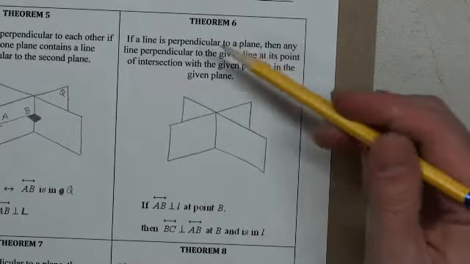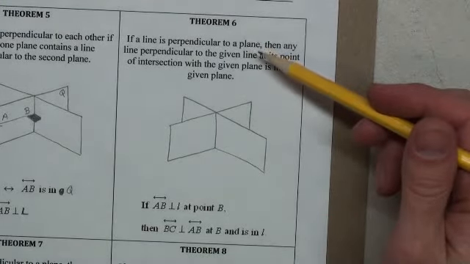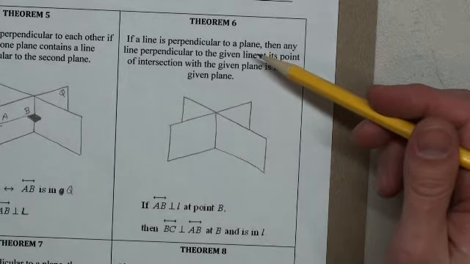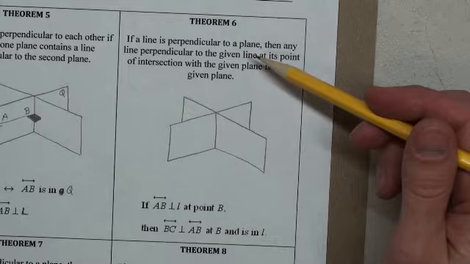This one says, if a line is perpendicular to a plane, then any line perpendicular to the given line at its point of intersection with the given plane is in the given plane. Okay?